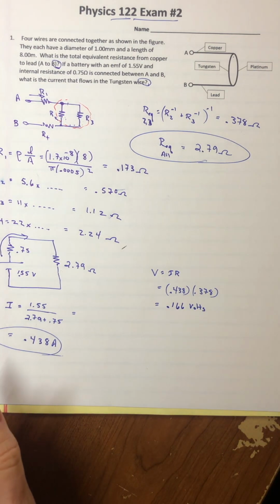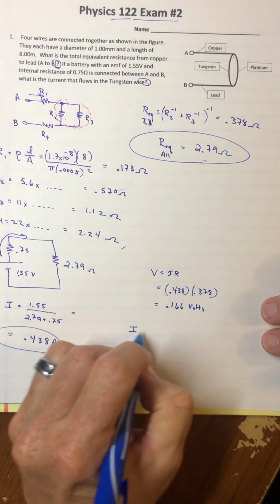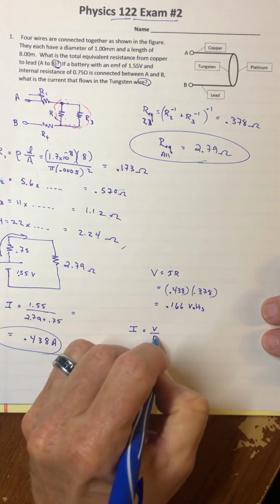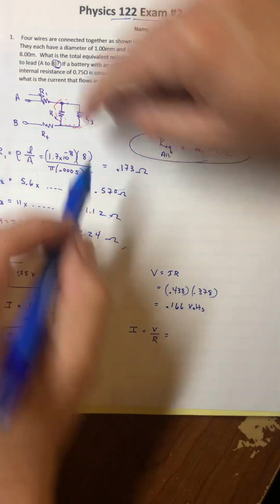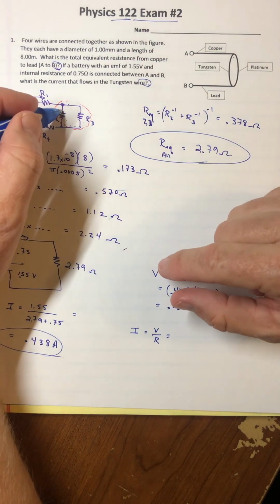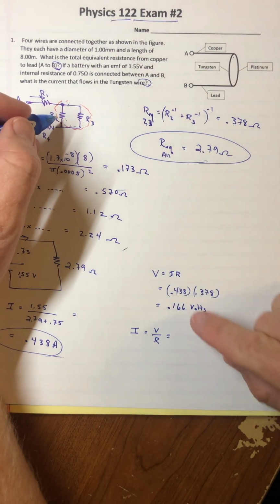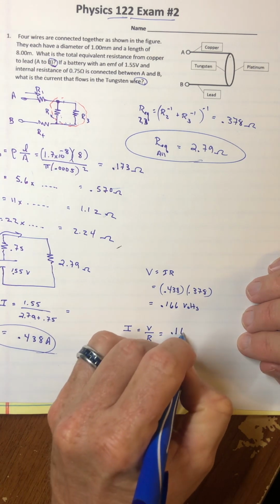Okay. Now, finally, I can get the amount of current in the tungsten, because that voltage is the same across both of them. That's why they're in parallel. And so looking at just number 2 here, just the tungsten, I have this voltage, 0.166.